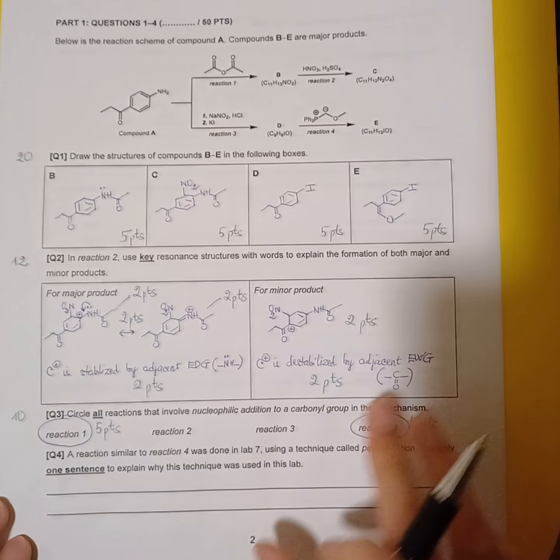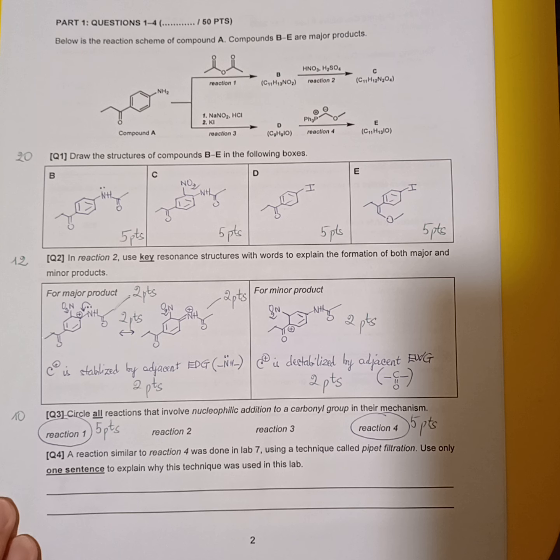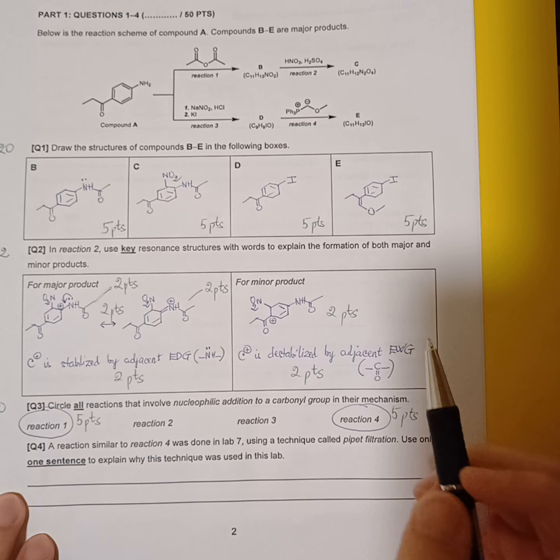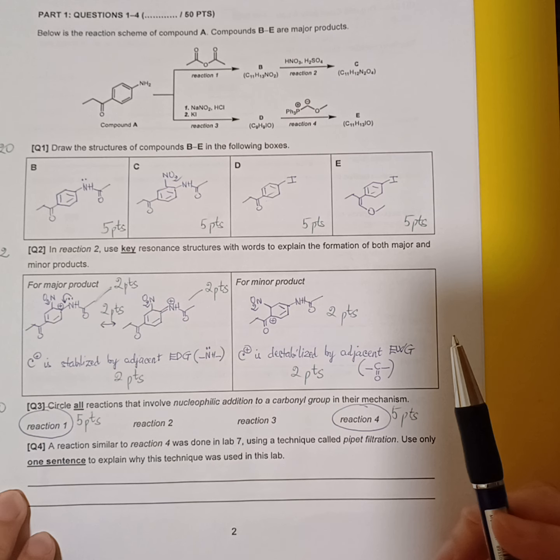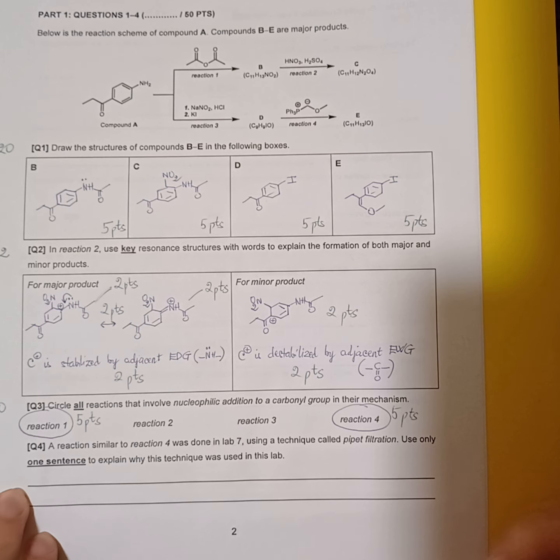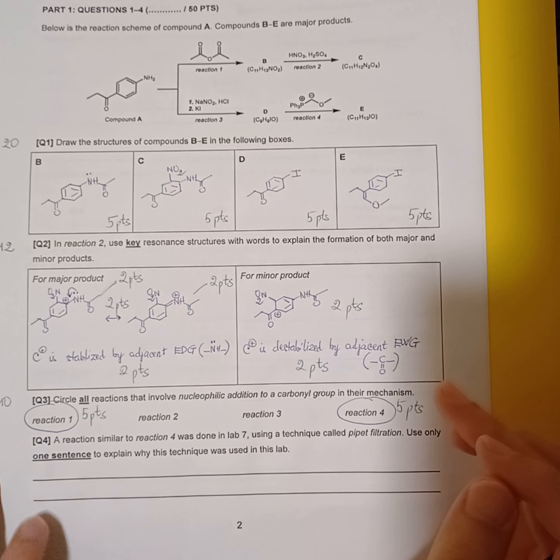And for question 4, a reaction similar to reaction 4 was done in lab 7 using pipette filtration. So I'm looking for keywords for question 4, like the aim of this technique is to help you remove the solid byproduct.